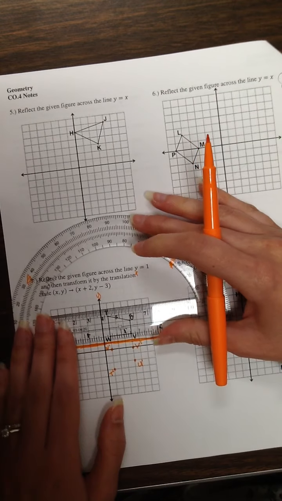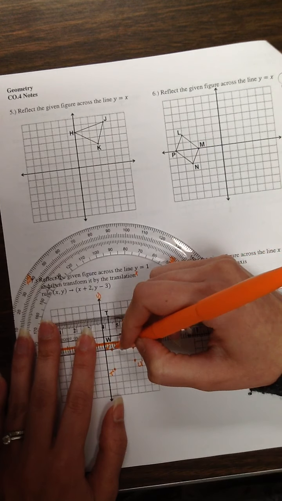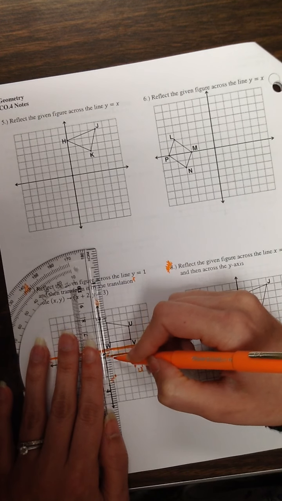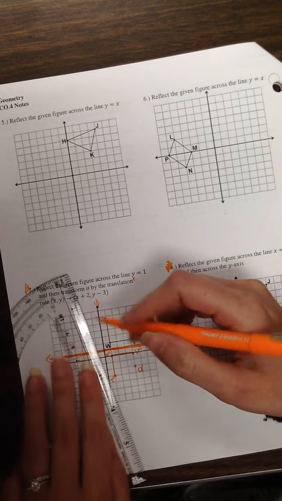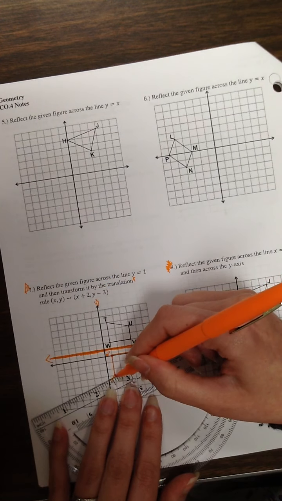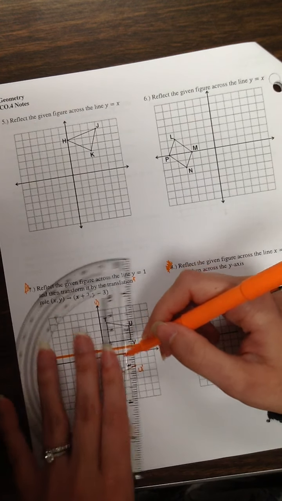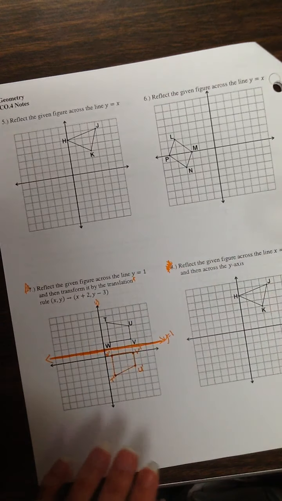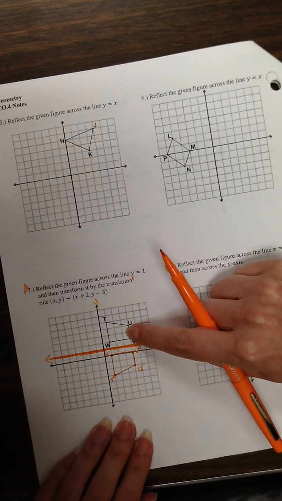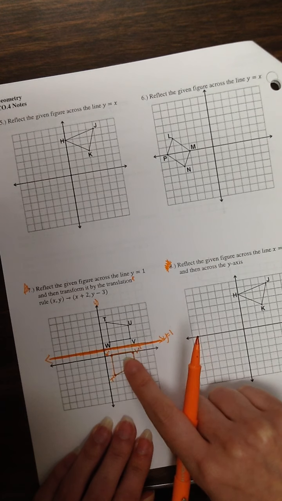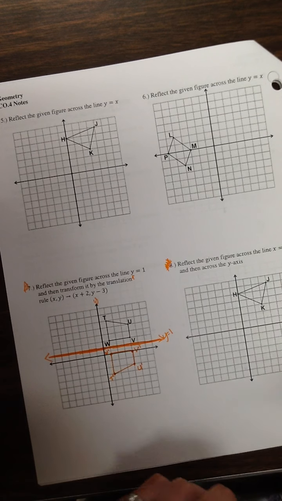Now I want to make sure that when I am doing my reflection, I get the same exact image out as what I put in. So this original shape and size that I had is what I have down here. It's just flipped over.